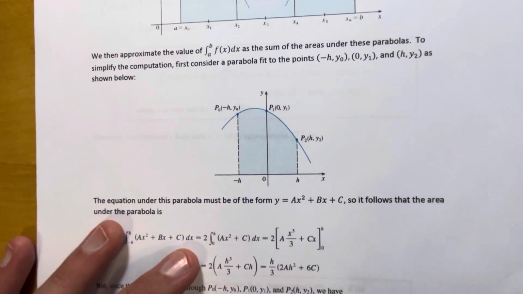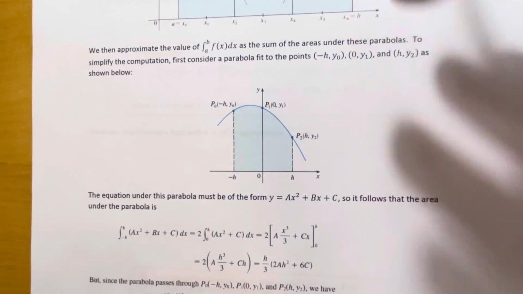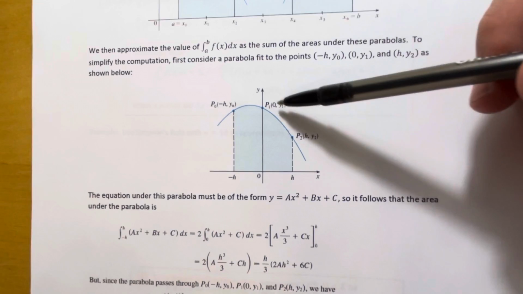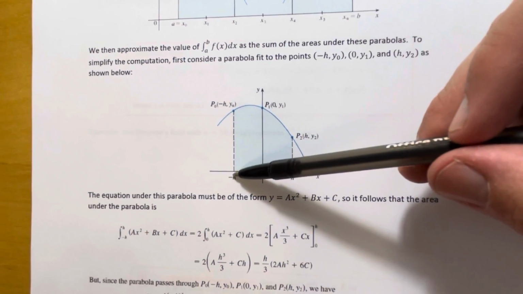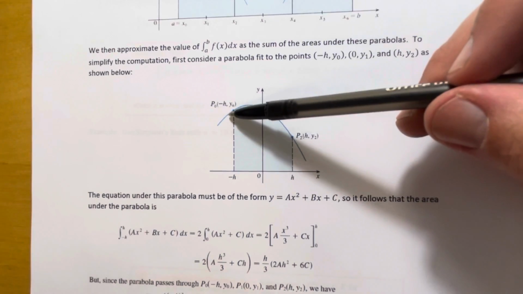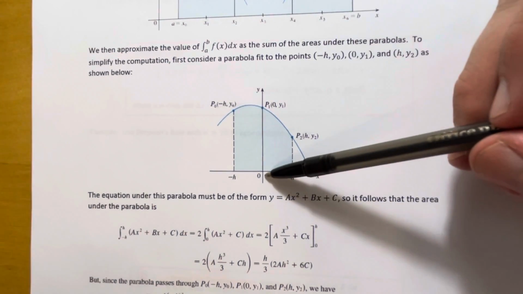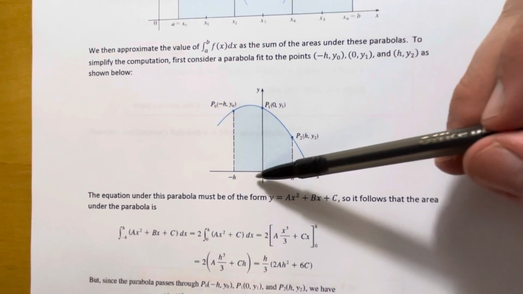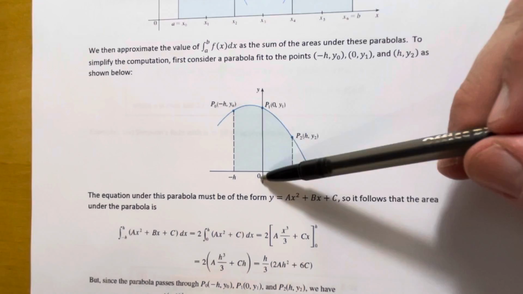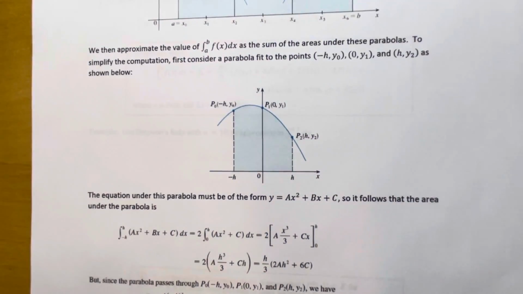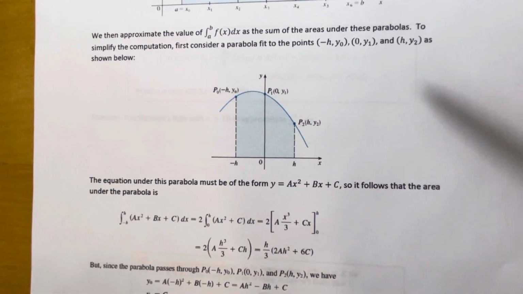So in order to do that, let's consider a simple case. Suppose we have a parabola that passes through these 3 points, P0, P1, and P2. And those 3 points are going to come from these 2 subintervals here, which together give me an interval that's centered about 0. So I have one subinterval that goes from negative h to 0, and then another one that goes from 0 to h. By centering it around 0, we're going to simplify the work that we need to do to figure out what this computation is going to look like.